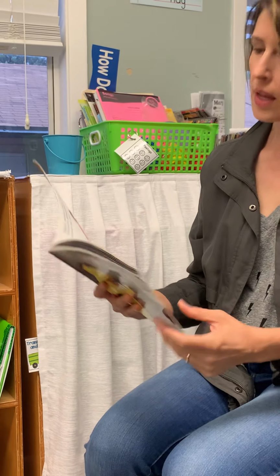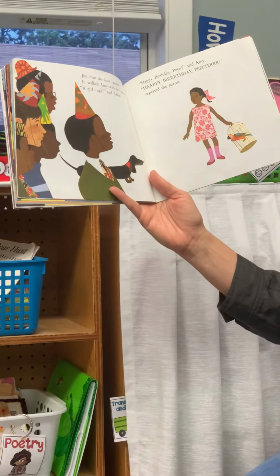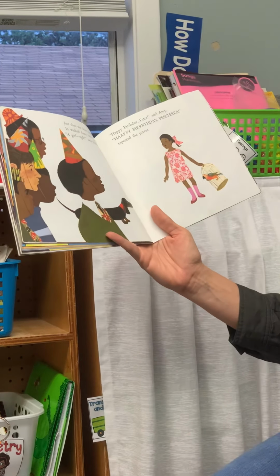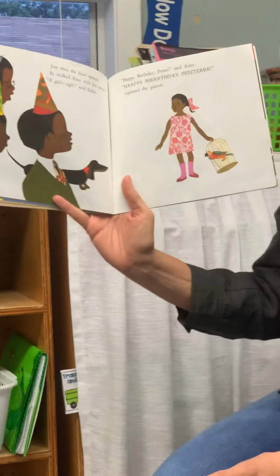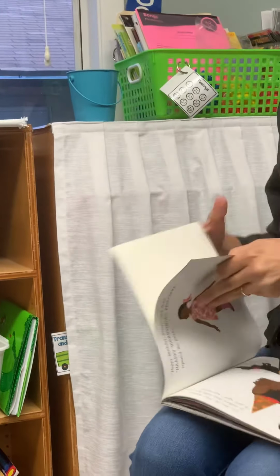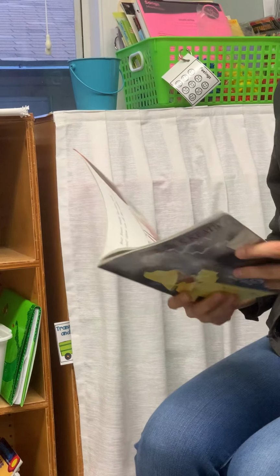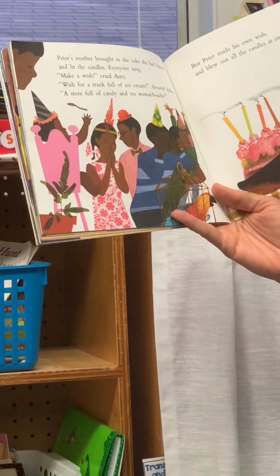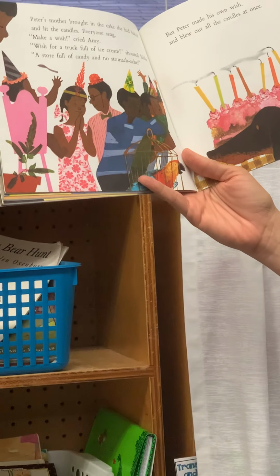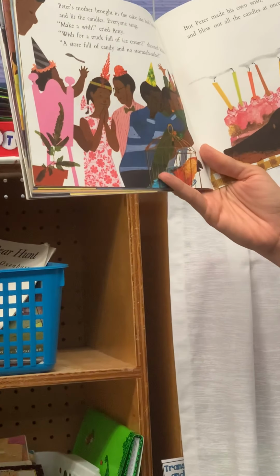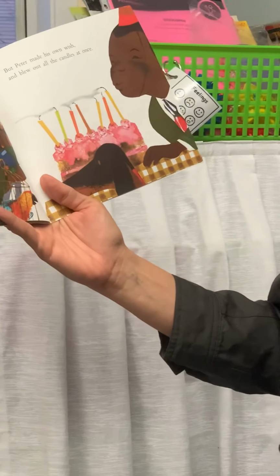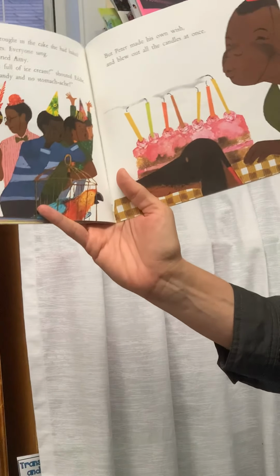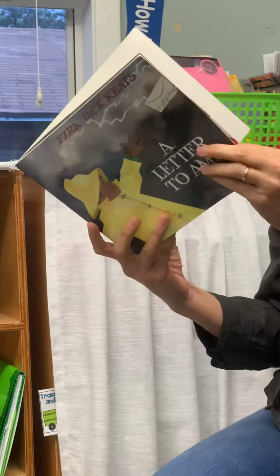Just then the door opened. In walked Amy with her parrot. "A girl, ugh," says Eddie. "Happy birthday, Peter," said Amy. "Happy birthday, Peter," said the parrot. Peter's mother brought in the cake she had baked and lit the candles, and everyone sang. "Make a wish," cried Amy. "Wish for a truck full of ice cream," shouted Eddie. "A store full of candy and no stomach ache." But Peter made his own wish and blew out all the candles at once. The end.